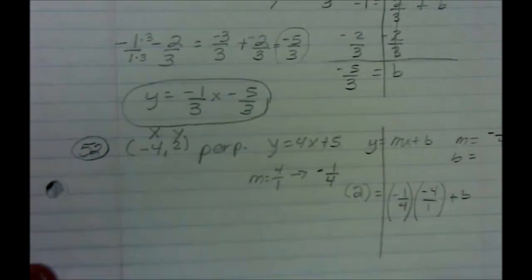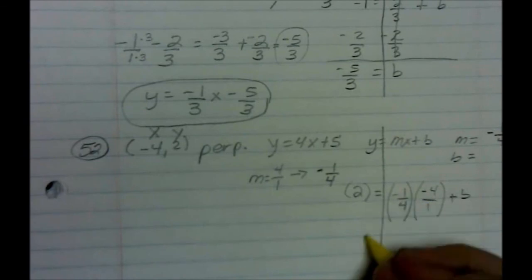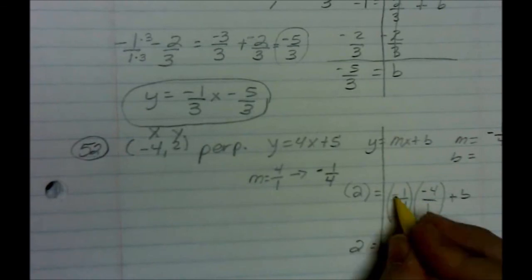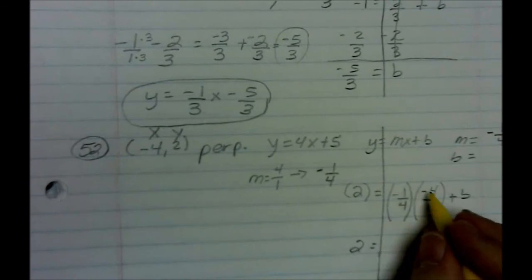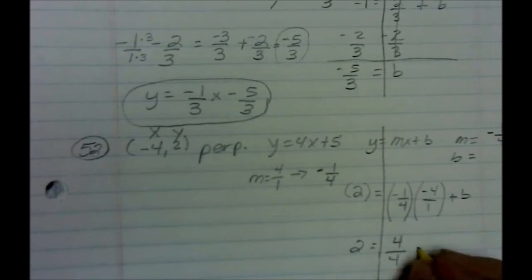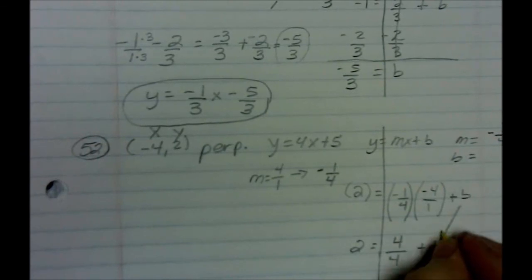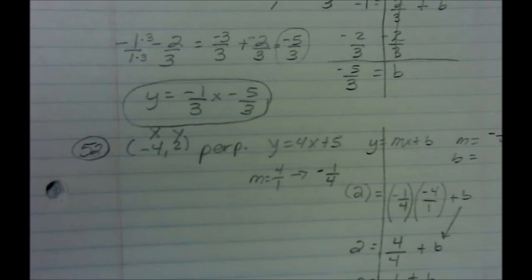So now I'm going to multiply these two together, bring down my 2, a negative times a negative is a positive, 1 times 4 is 4, 4 times 1 is 4, bring down your plus b. So 4 over 4 simplifies to be a 1, bring down your plus b, subtract 1 from each side to get 1 equals b.